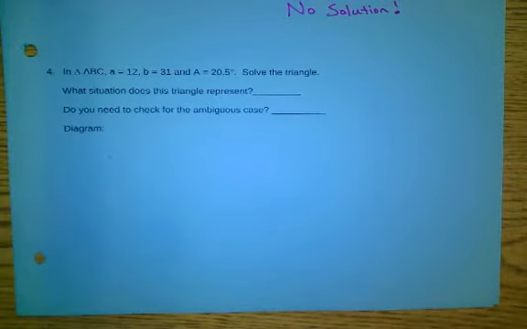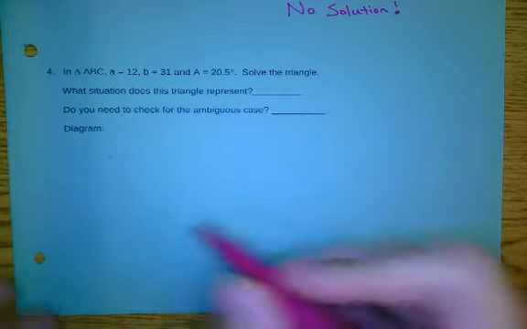Okay, we have ABC, we have little a, little b, big A. So let's go ahead and draw the same triangle that I always draw.